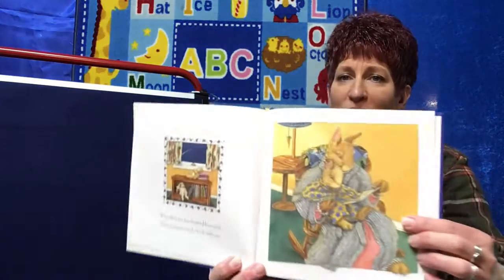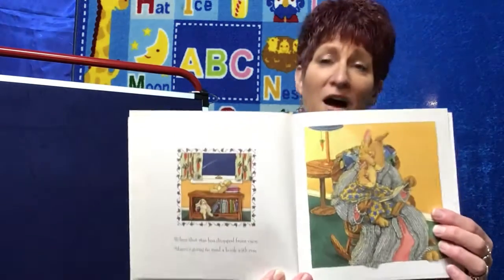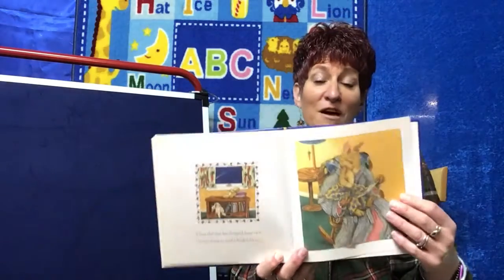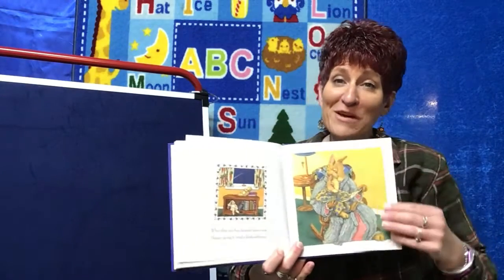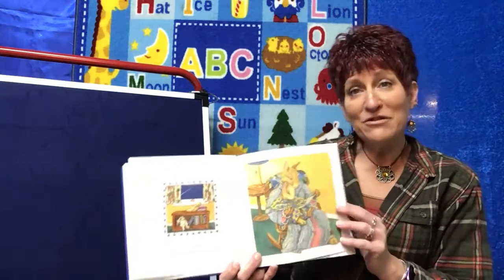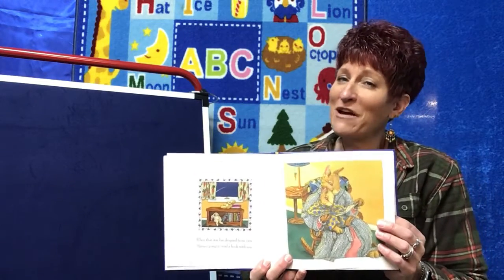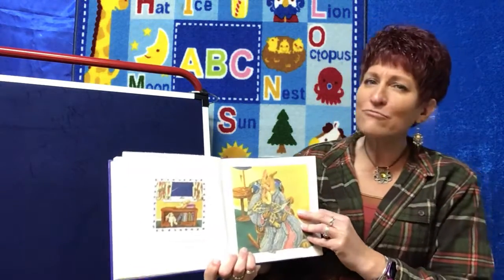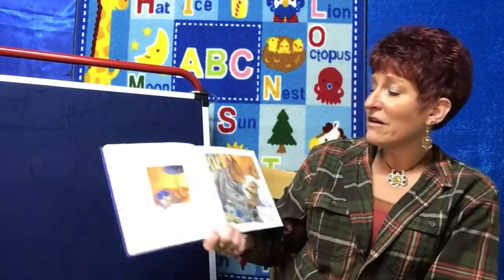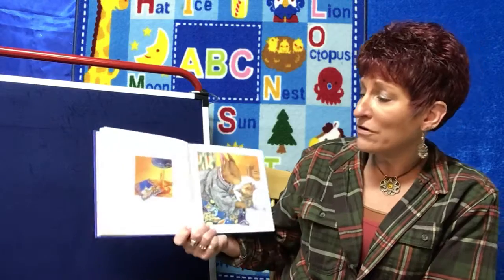And look, she's reading a book, and I love when I get to see pictures of boys and girls and babies that are being read to by their parents and other special grown-ups. That just makes my heart happy when I see that, because reading is so important. Even if you're just looking at the pictures and telling the story without even reading the words.